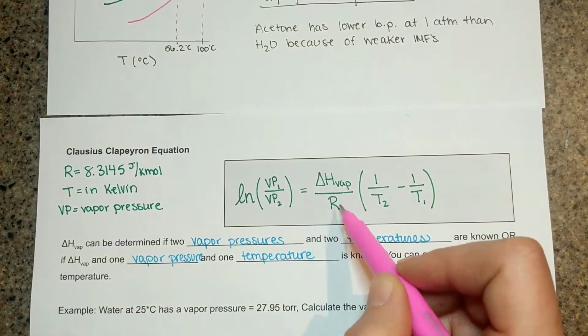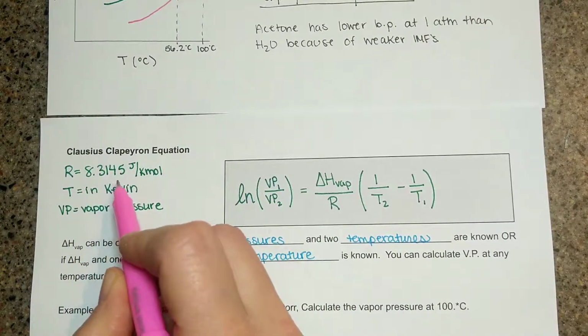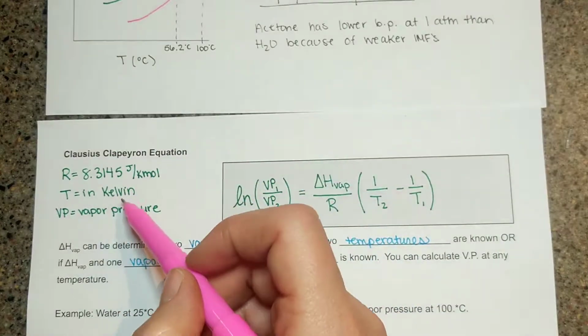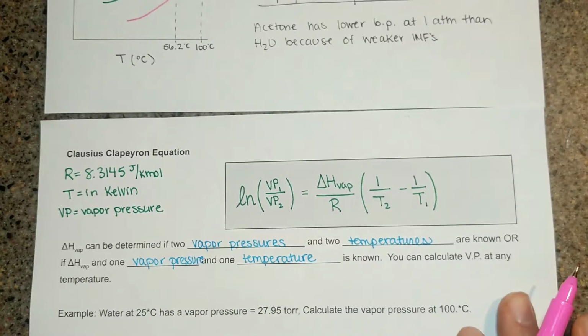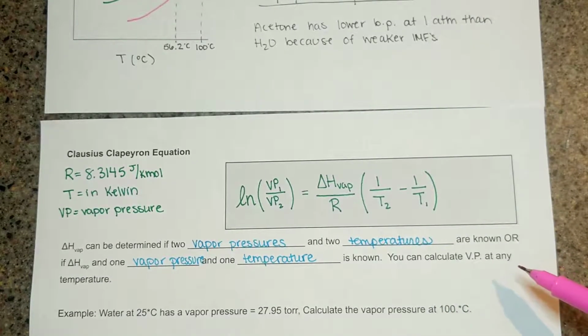It's important to note that R here, because we are dealing with energy, has to be 8.3145 joules per mole Kelvin. Our temperature has to be in Kelvin because we're dealing with gases. And VP stands for vapor pressure. So if we have 2 vapor pressures and 2 temperatures, then we can determine the heat of vaporization. Or if we know the heat of vaporization and 1 vapor pressure and 1 temperature, then we can calculate the vapor pressure at any temperature.